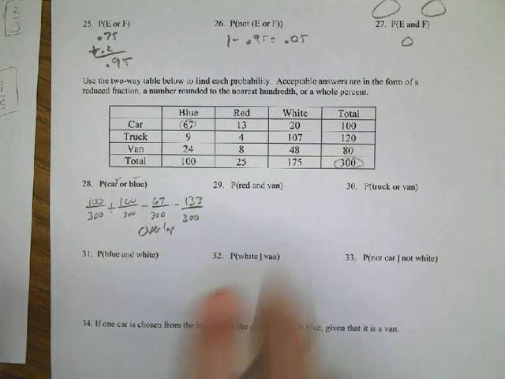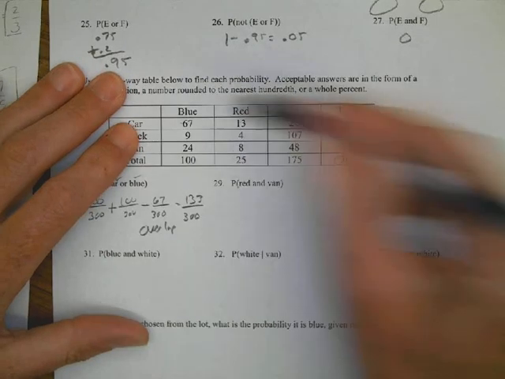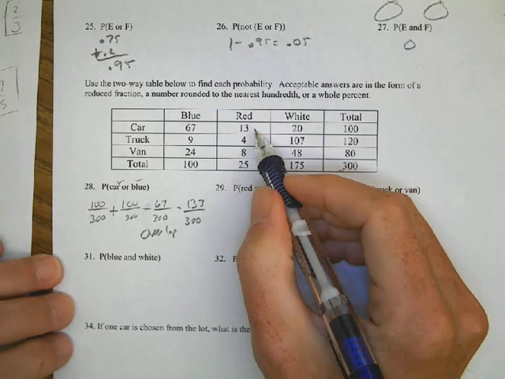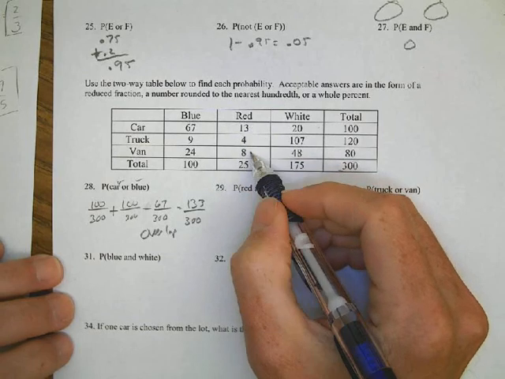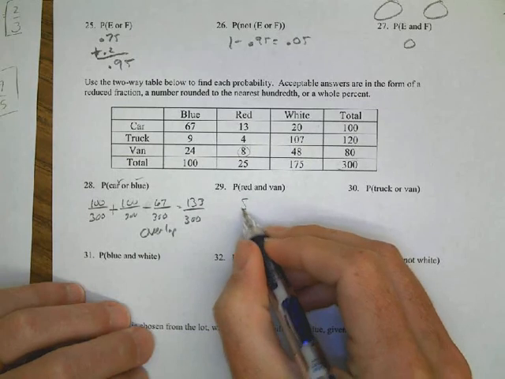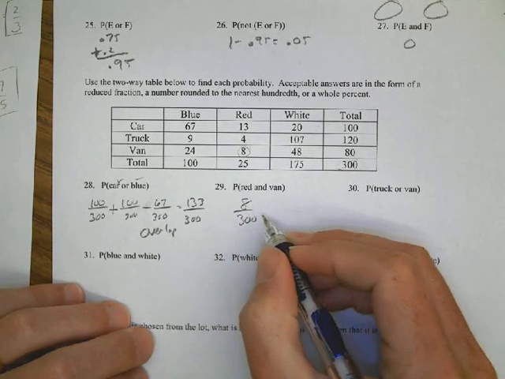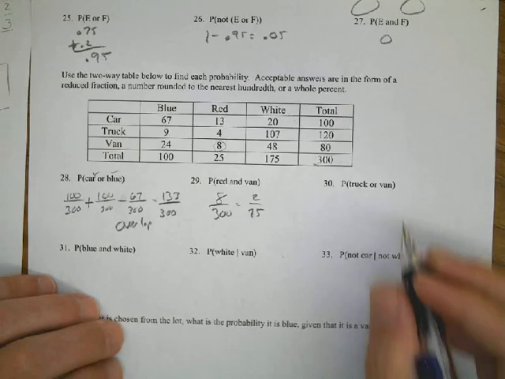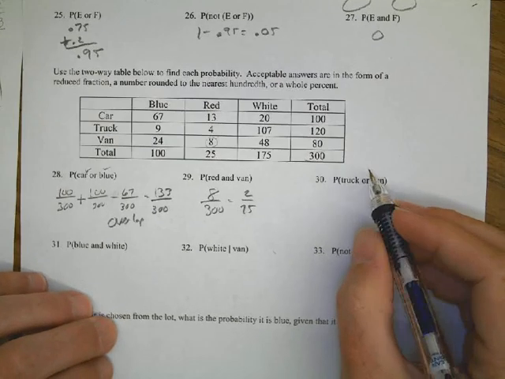doing this or that. Okay, red and a van. All right, so red and a van. Erase my marks here. So red and a van, the red is here, the van is here. I have a total of 8 red vans out of 300, and that can reduce to 2 over 75.